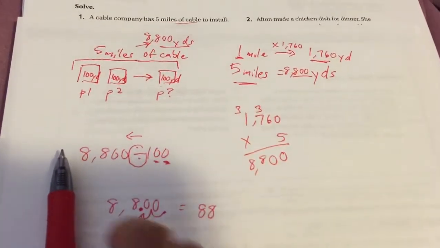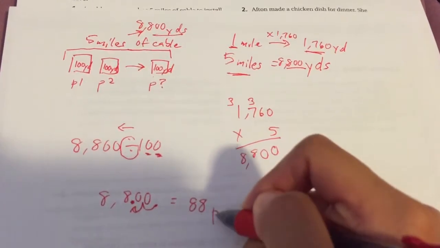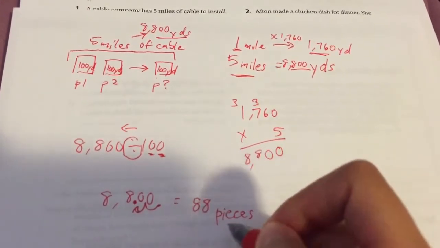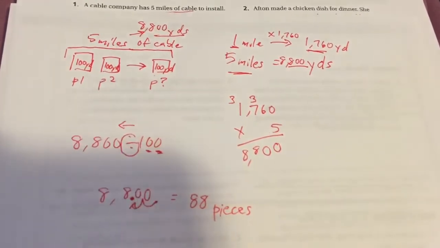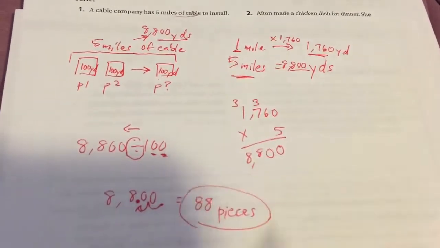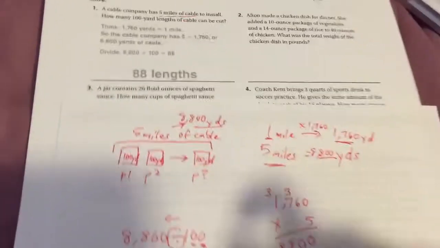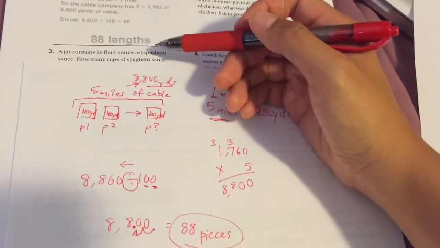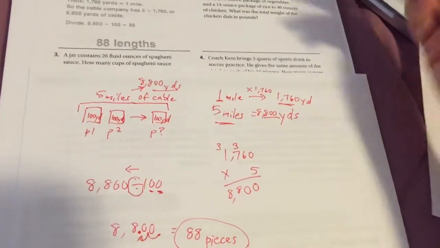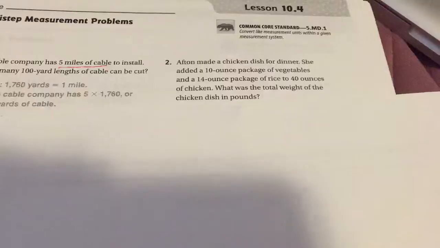And so if you have 8,800 yards and you cut it again and again, every 100, you'll be able to have 88 pieces of yards that are 100 yards each. So you have 88 pieces. You could see here 88 lengths or 88 pieces. Okay, I hope that helped.